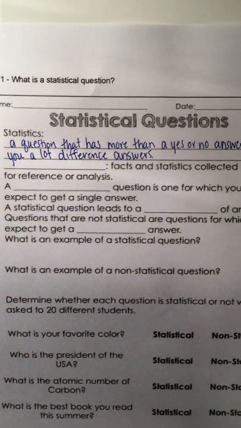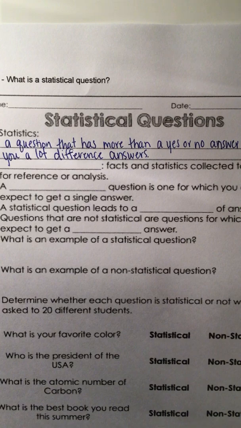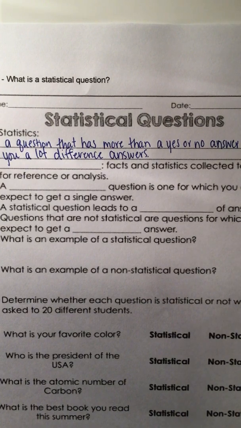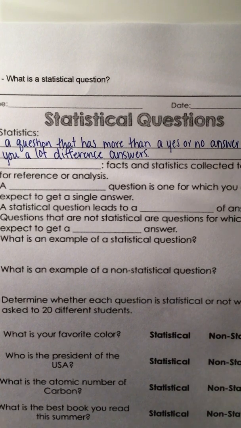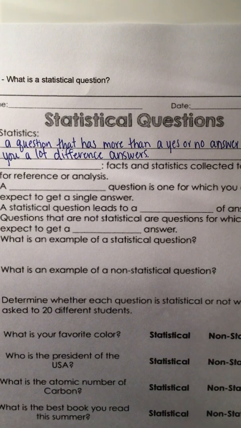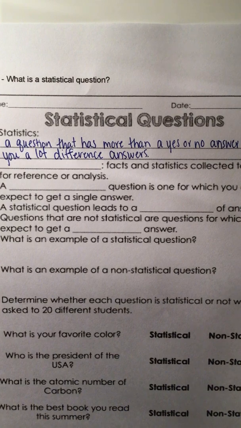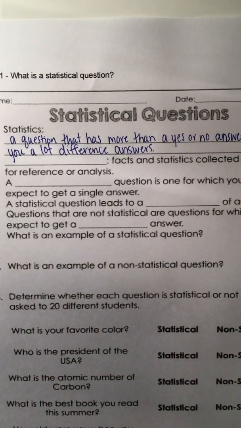All right, and the big thing that you guys need to hopefully get out of today's lesson is what is a statistical question, which is a question that is asked to multiple people and you get a variety of answers, which means you get a lot of different answers. And you need to be able to identify between a statistical question and a non-statistical question. A non-statistical question would be, what grade am I in? All of you guys would have the same exact answer. You are all in 6th grade, so therefore that would be a non-statistical question. All right, let's go ahead and keep going on.